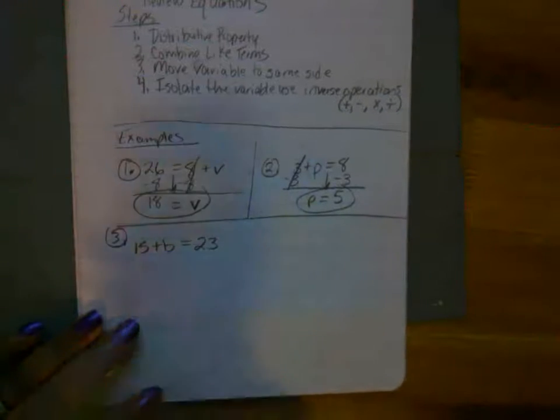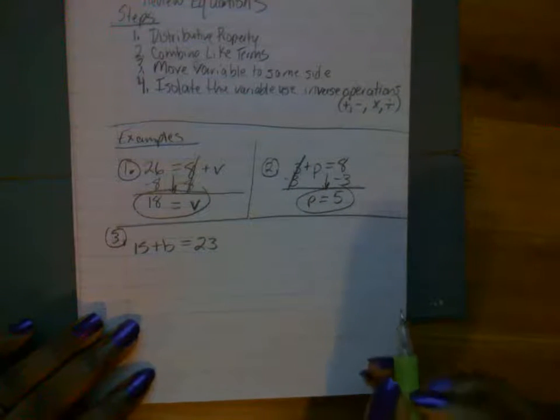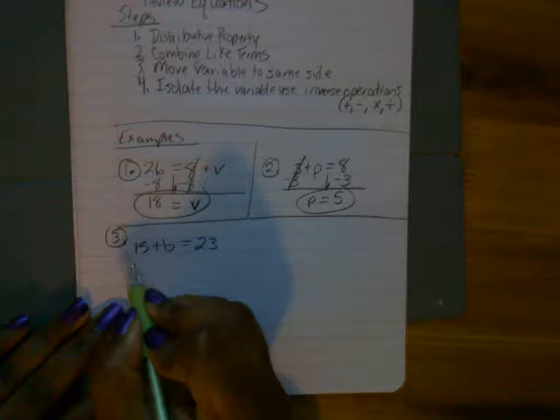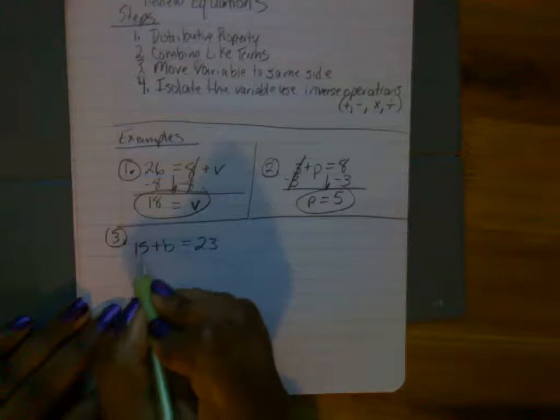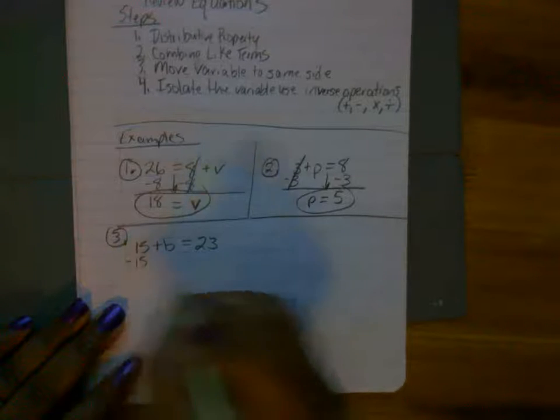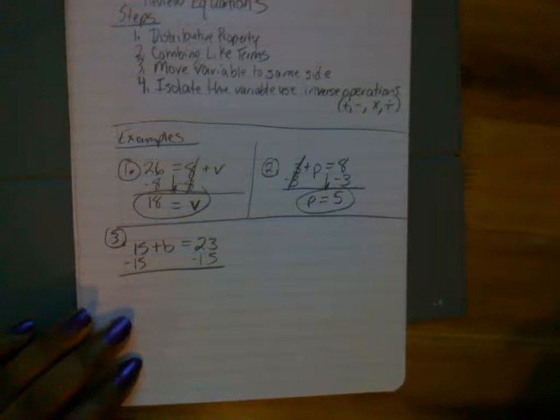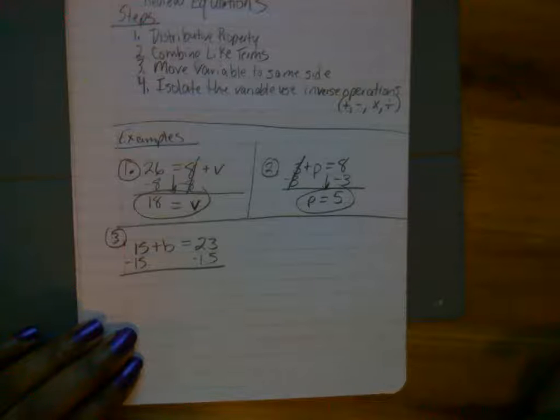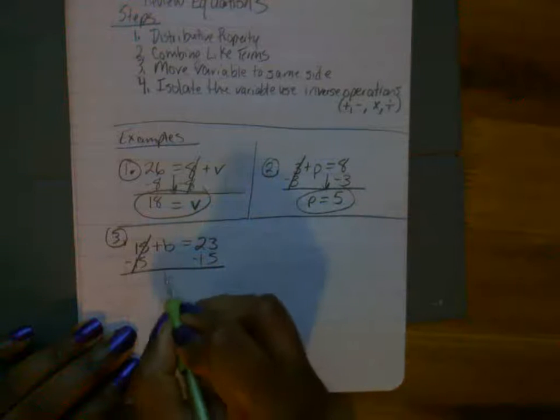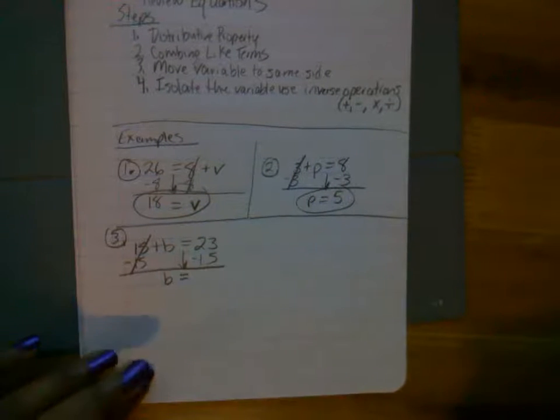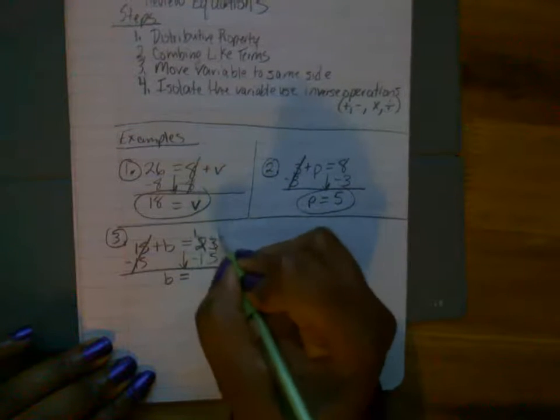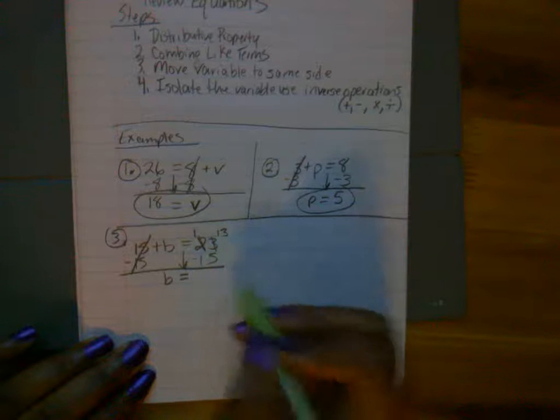Okay, here, in order to get b by itself, there's no sign in front of the 15. There's no minus or plus sign here, so it's automatically a positive 15. To get rid of a positive 15, we're going to subtract 15 from both sides. When we subtract 15 from both sides here, this is gone, and I'm left with b. Bring down my equal sign. Here, I decompose this number. This is 1, this is 13. What is 13 minus 5?